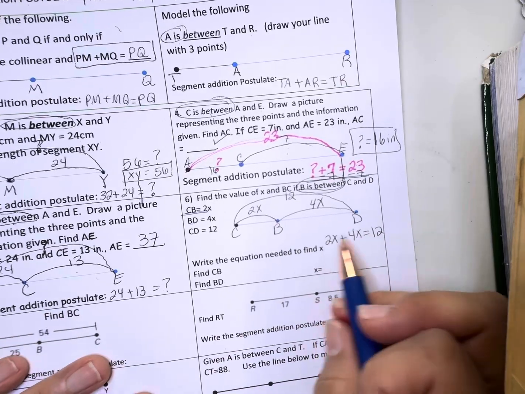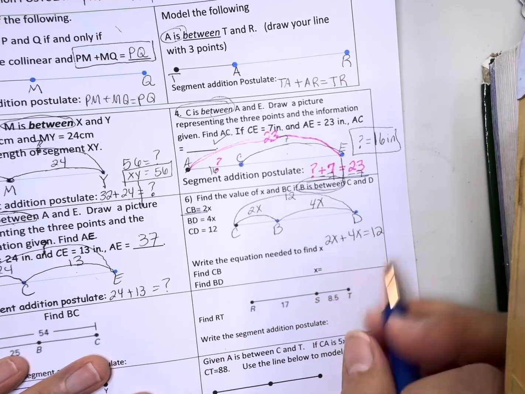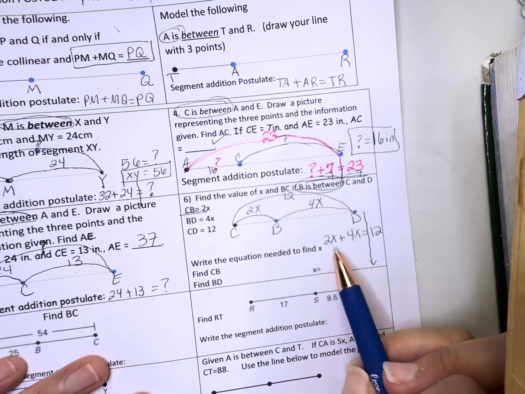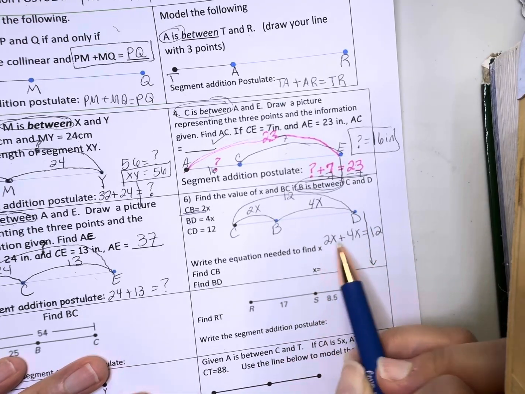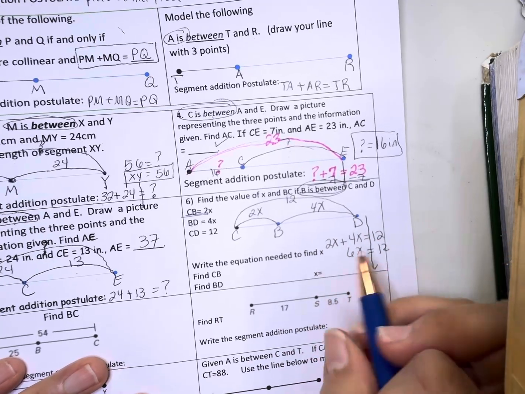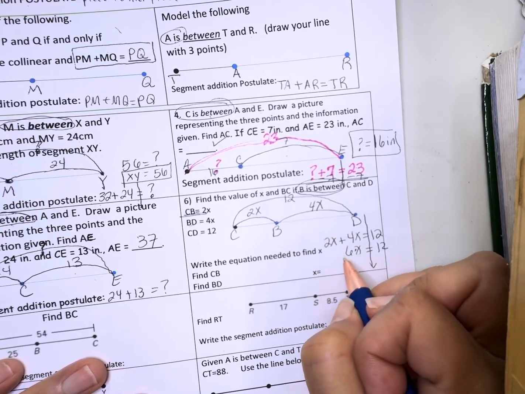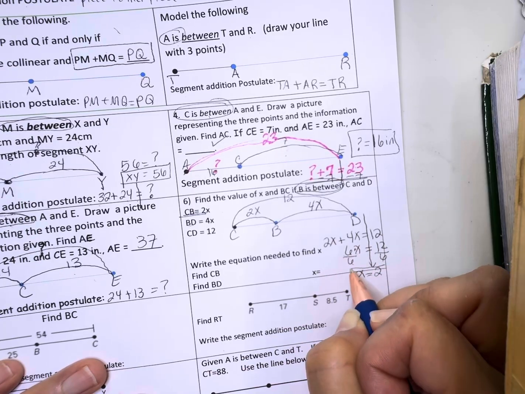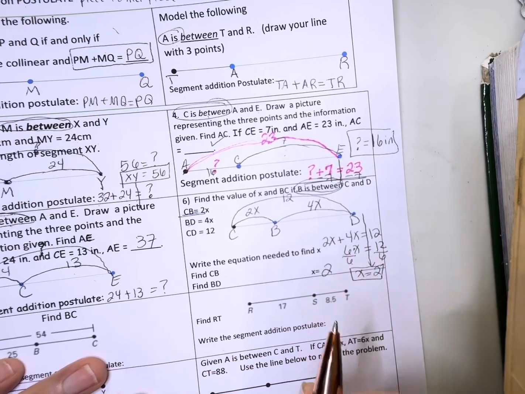Okay, so this is an equation, right? We got some algebra here. So we're going to draw a line down the center, down the equal sign. And now we just look right here. 2X plus 4X is 6X equals 12. And now I'm multiplying, so I'm going to divide by 6. So X equals 2.